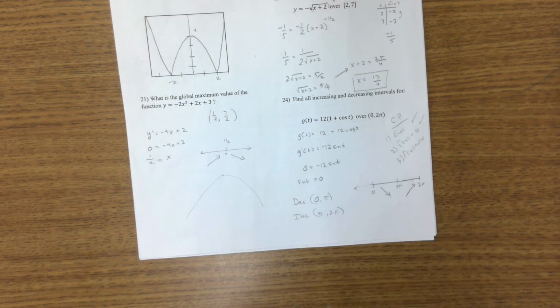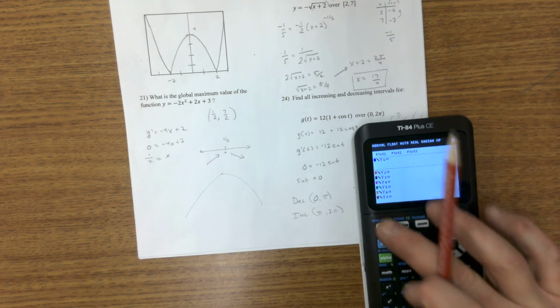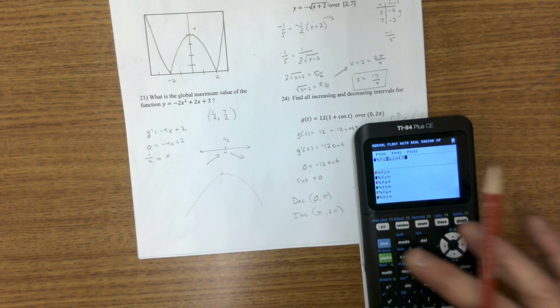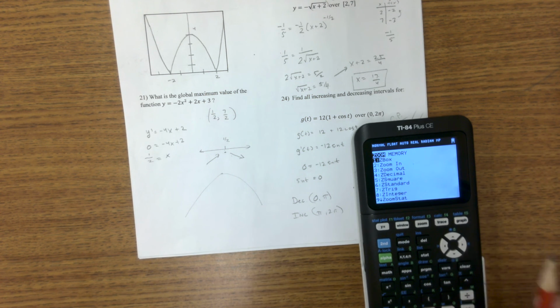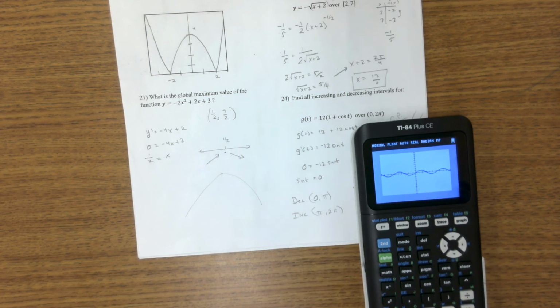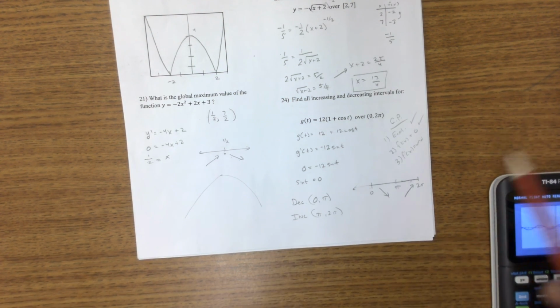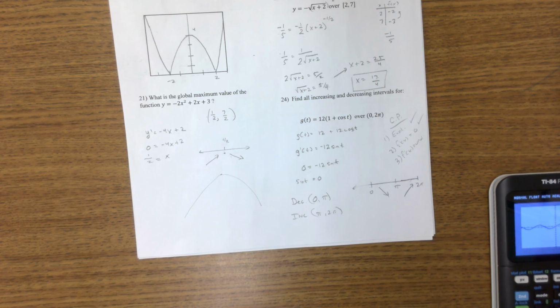Sine is a complete function, right? If I were to graph sine, this is a parent function. If I were to graph sine, there's no discontinuity in there. It is a smooth graph, no points of discontinuity. Don't have to worry about the bottom one. That's my point, down and up, plug in a point, decreasing, increasing.